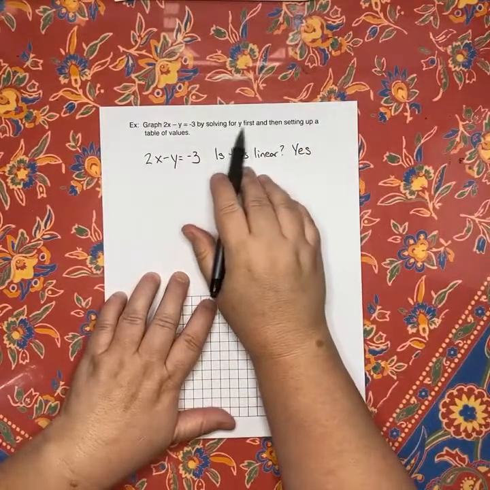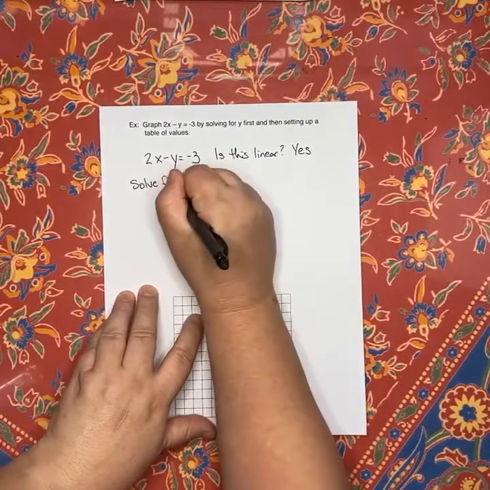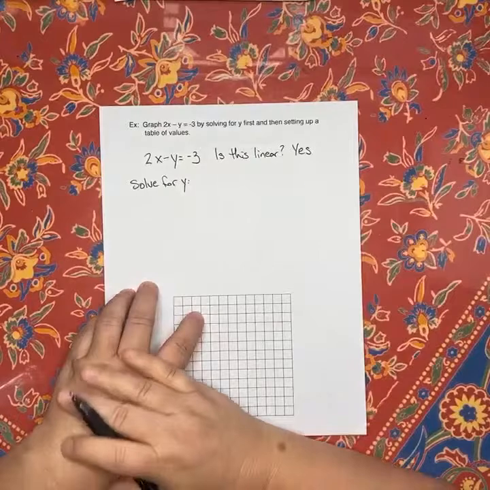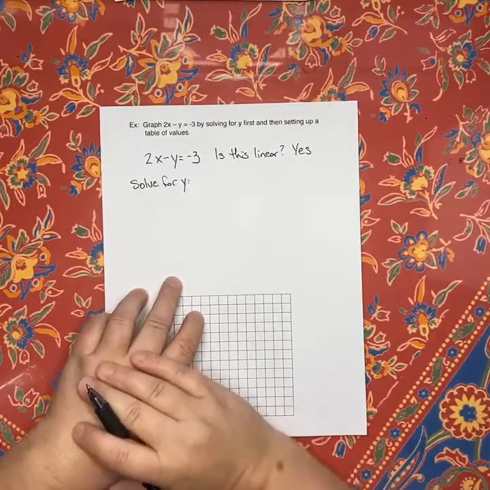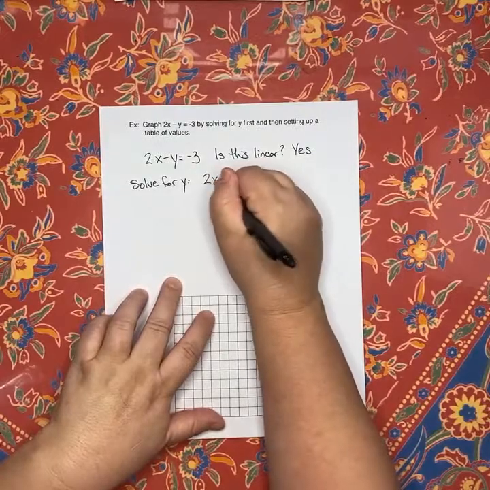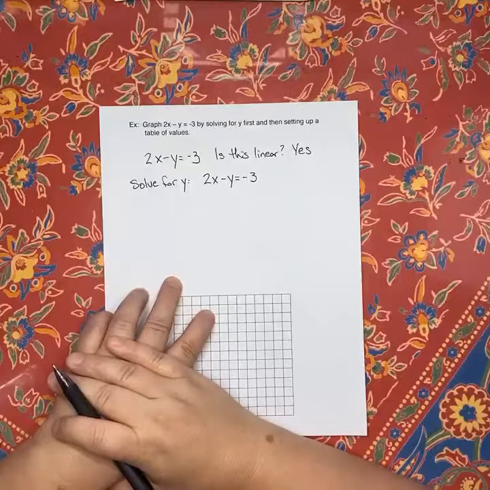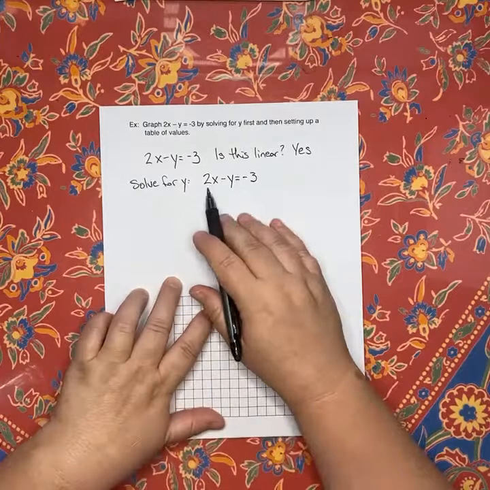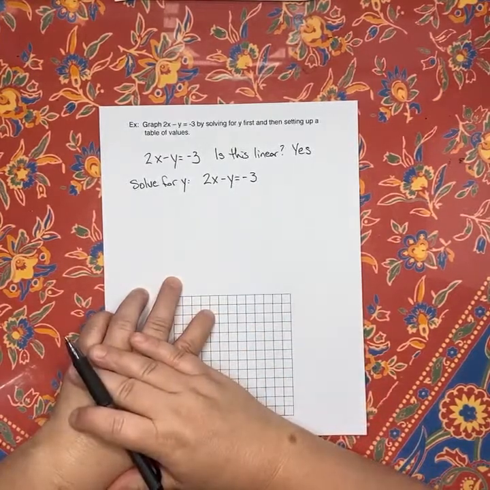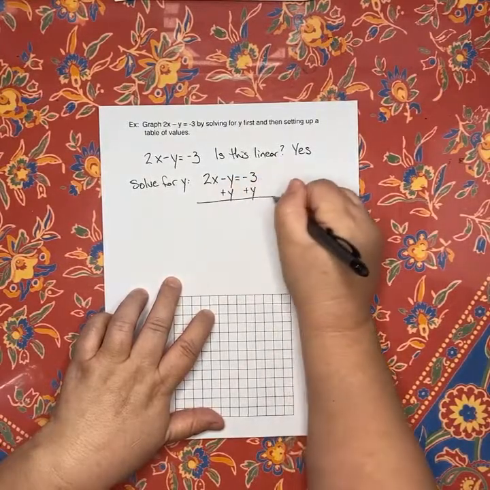So first step, we have to solve for y. Fun fact, you don't actually have to solve for y to do this problem. It just makes it easier. That's why I'm suggesting it. Okay, 2x minus y equals -3. I'm going to be lazy, believe it or not, and I'm going to recommend we add y to both sides. If you would like to move the 2x over to the right, that's fine. Go for it. I'm going to add y because I really don't like negatives.